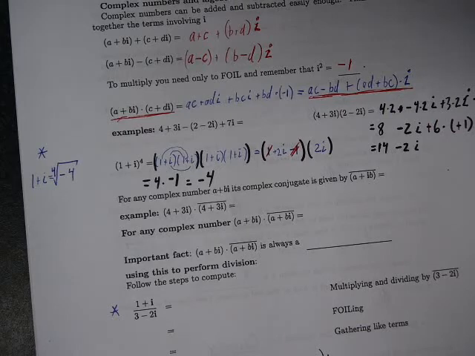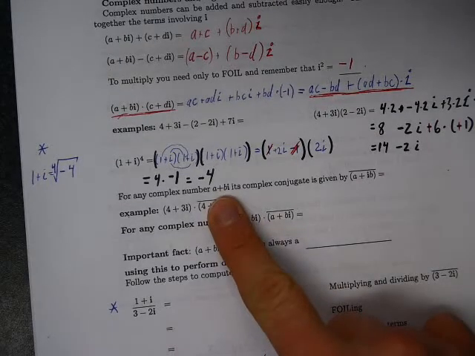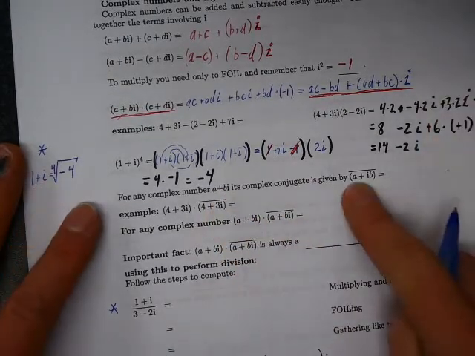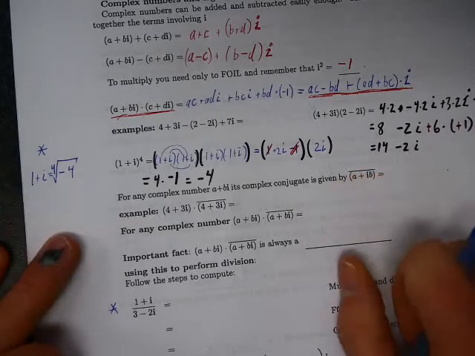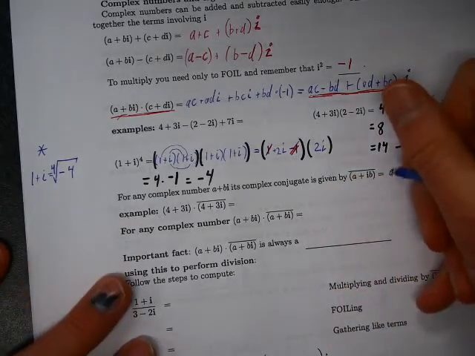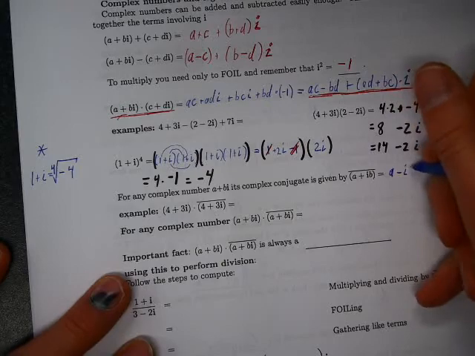But what if I divide by a complex number? Then it gets dicier. Then I need to think of a trick. And here's the trick. The conjugate. So the complex conjugate of any number, a plus ib, and I'll draw a little line on top of it, by that I will mean a minus ib.